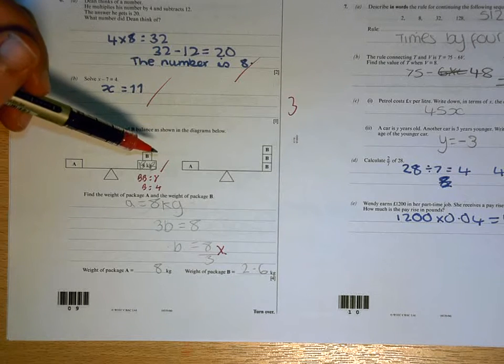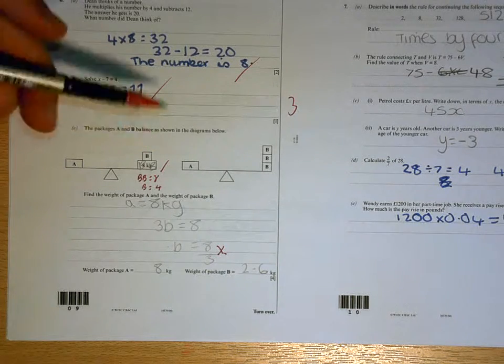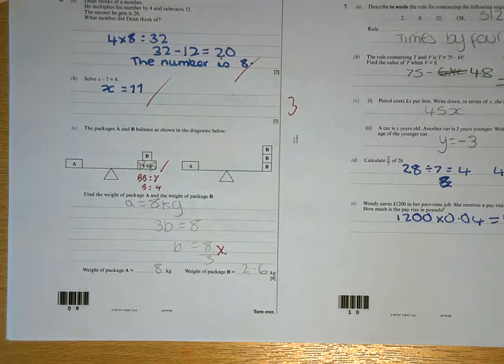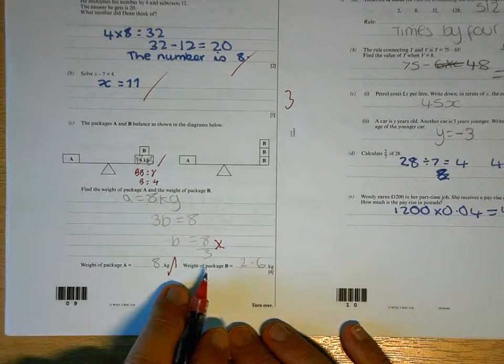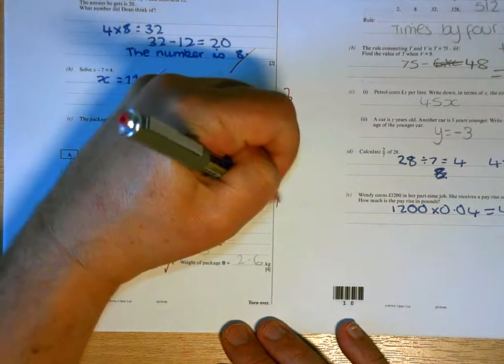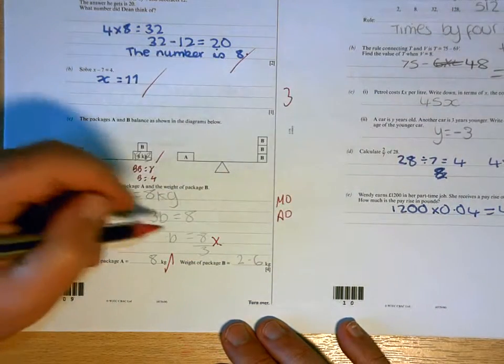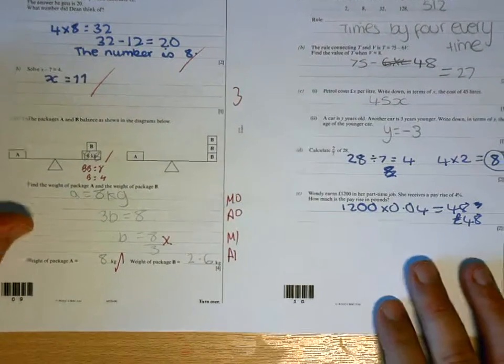And then if B is 8/3, A will be 8. That is correct for your value of B. So you are going to get no marks for working out B because it's wrong, but then your follow through is right. So you're going to get 2 out of those 3 marks.